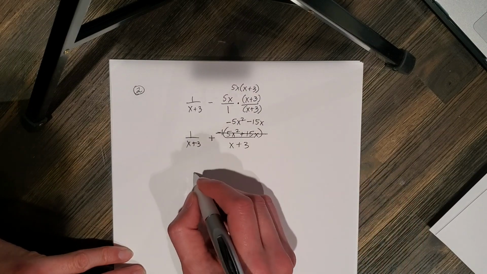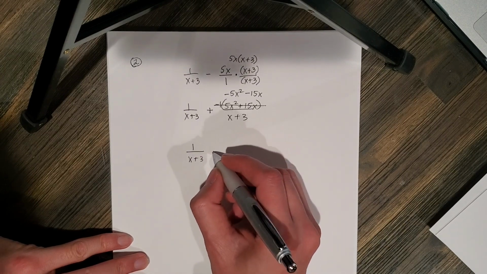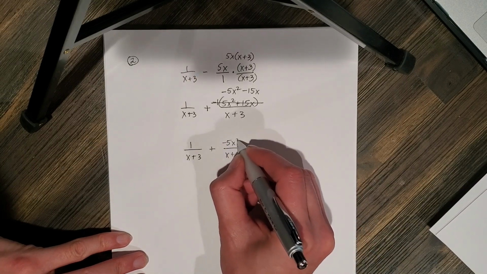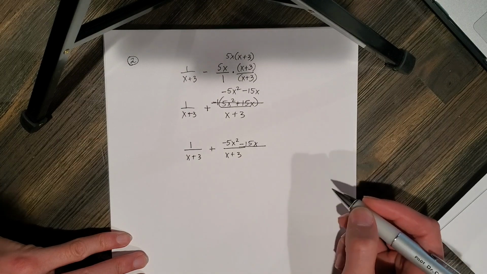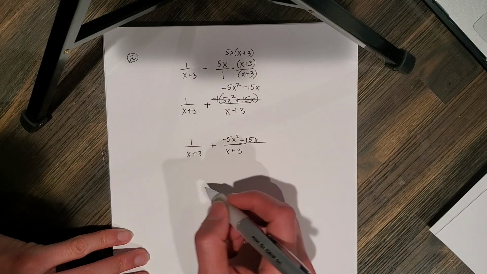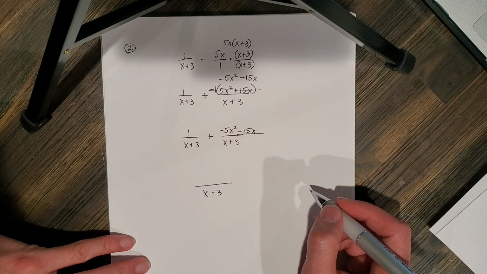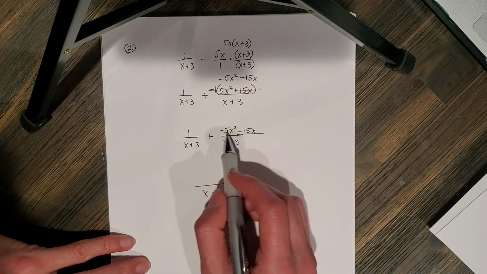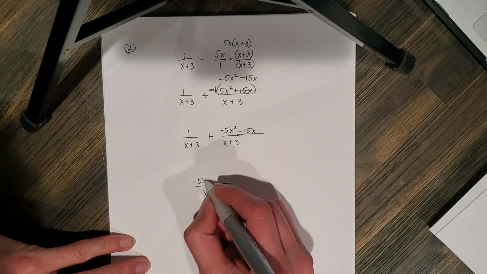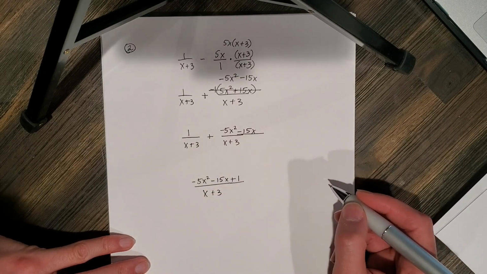Okay, so let's write everything down on the next step here. So this will be 1 over x plus 3 plus, let's put x plus 3 down there again, negative 5x squared minus 15x. Okay? Now, since we have like terms in the denominator, right, that means we can go ahead and just write it as a single fraction, x plus 3 in the denominator, and then just combine like terms up here. But notice there are no like terms. So that means I'm just going to write everything in standard form. So negative 5x squared minus 15x plus 1.